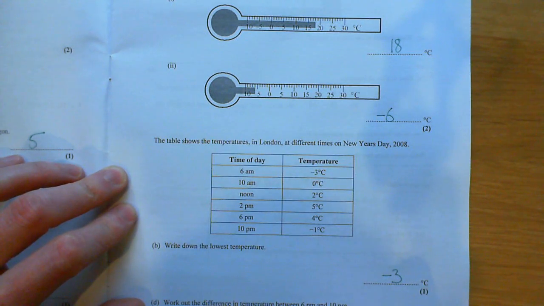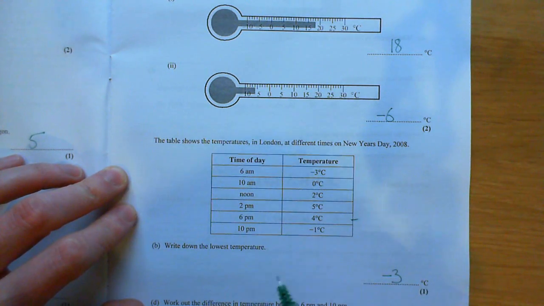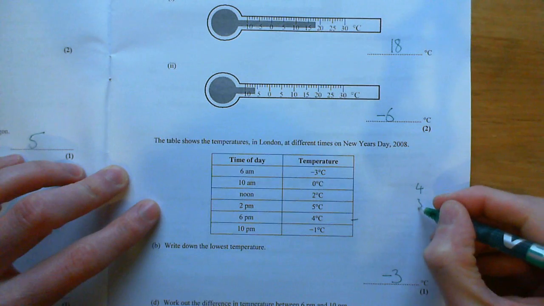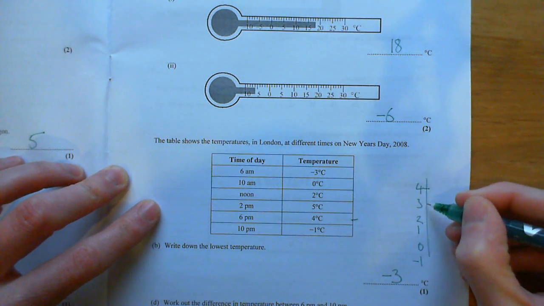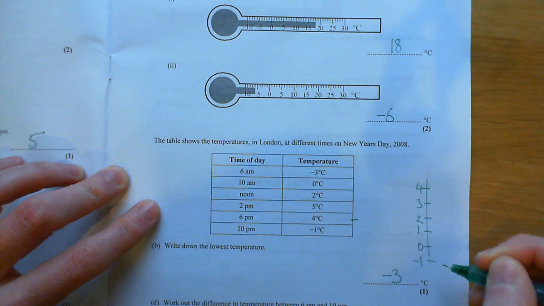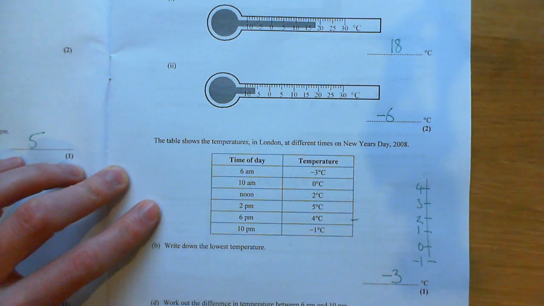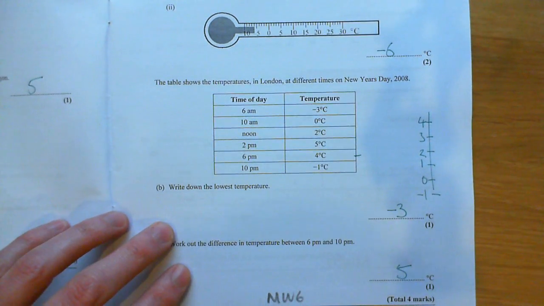Work out the difference between the temperature at 6 PM and 10 PM. Well, I'm at 4. Put it down to -1. 1, 2, 3, 4, 5. 5 degrees different.